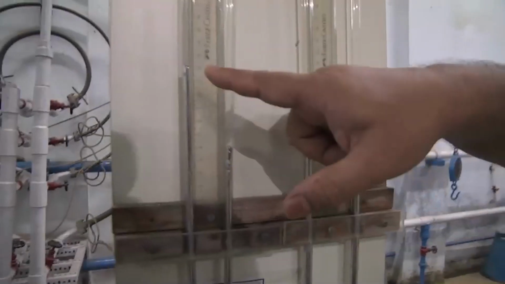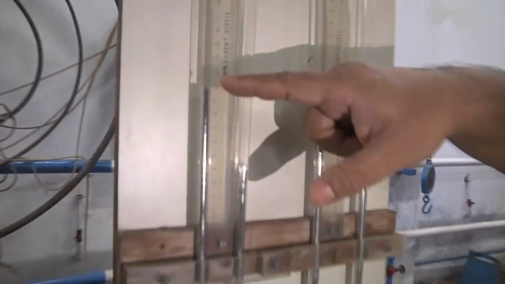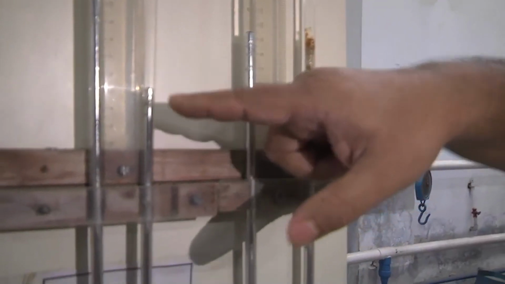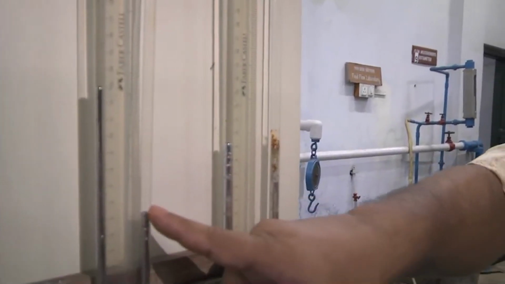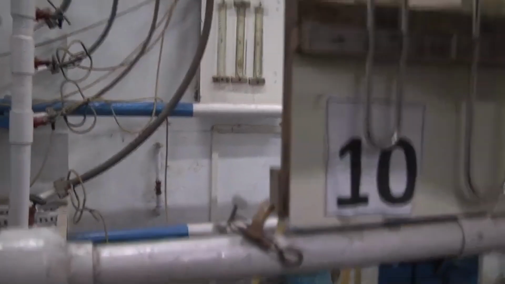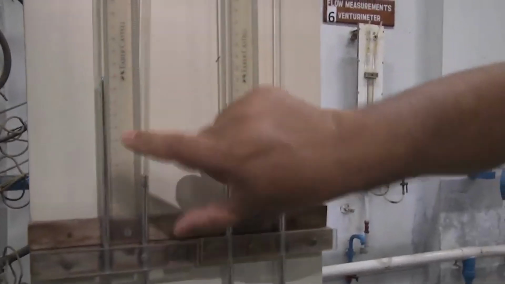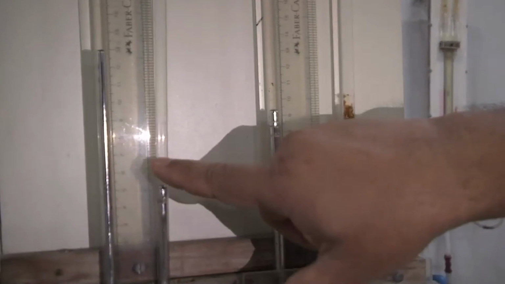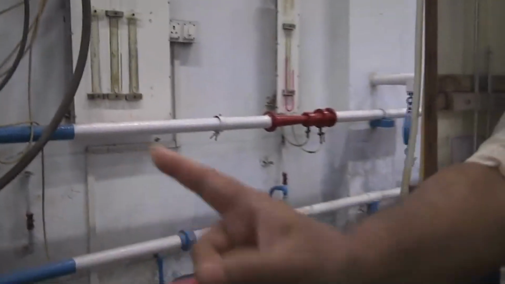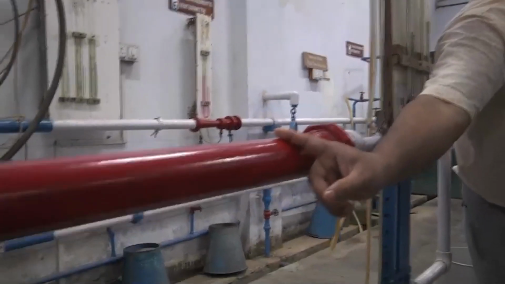You can see that on one side of the manometer the mercury level is higher, and on this side the mercury level is lower. What that means is the pressure on this limb is higher and the pressure on this limb is lower, because this is connected to the upstream side and the other one is connected to the downstream side. This delta H, multiplied by the density of mercury, which is 13.6 gram per cc, multiplied by acceleration due to gravity, gives me the pressure drop. That pressure drop is actually occurring between these two ports across this porous medium.